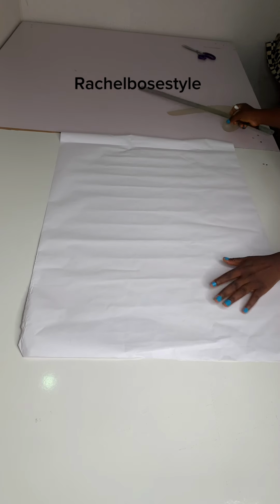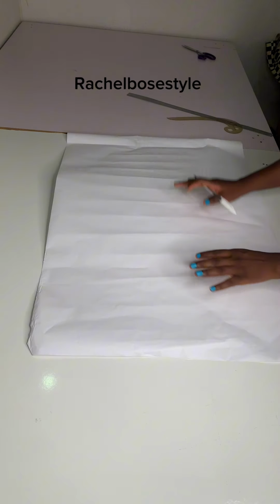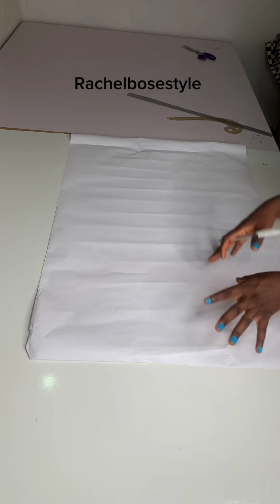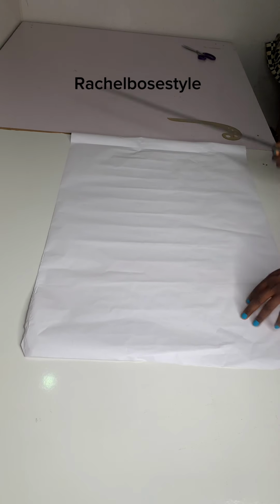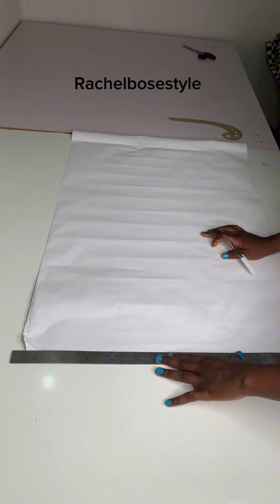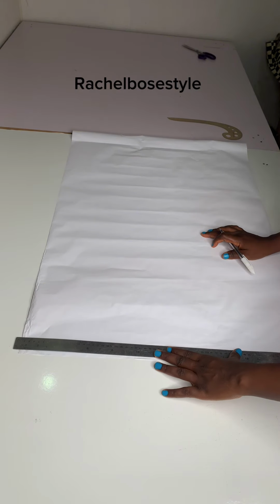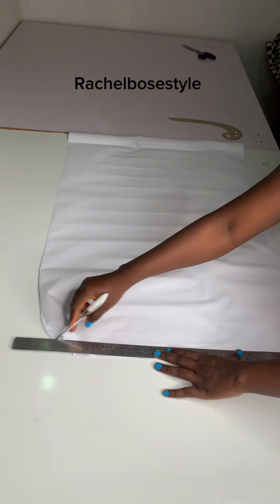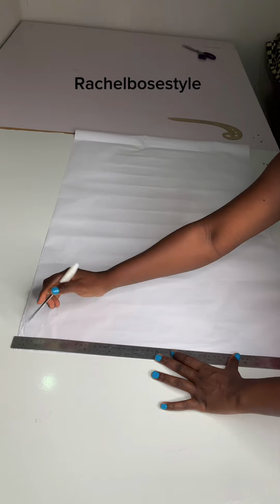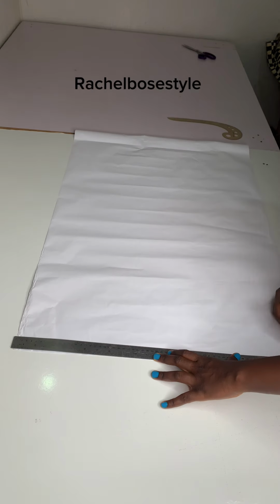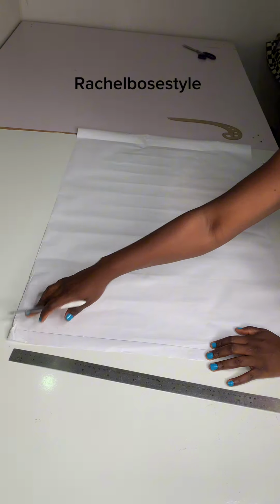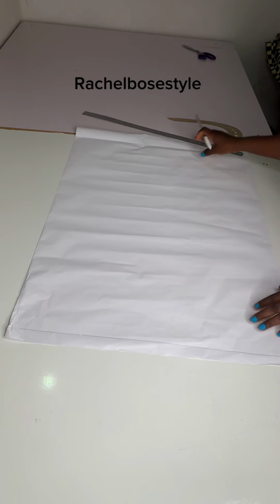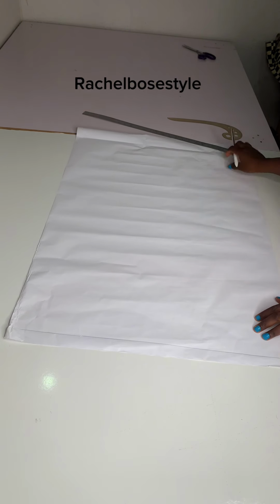So for the upper part, I want to cut this on a plain sheet. From here I'll transfer to the fabric. First thing first, get your starting point, which is the top line. Just your starting point is good. Don't start from the edge of the paper. Okay, so this will be like our shoulder part.